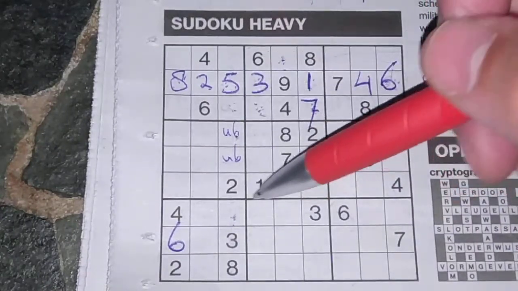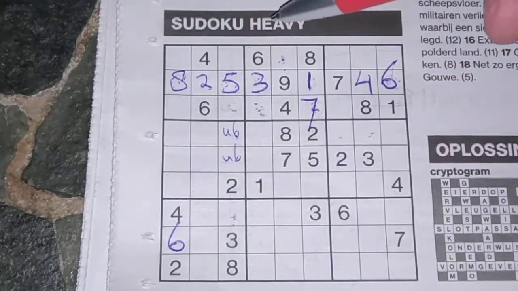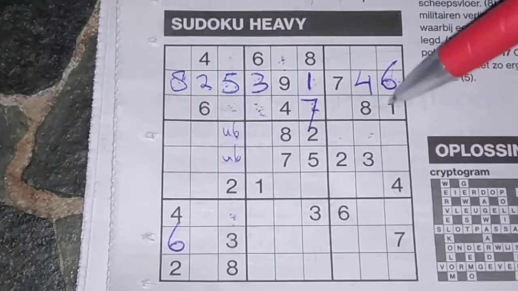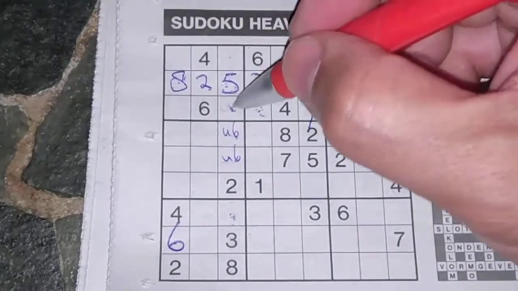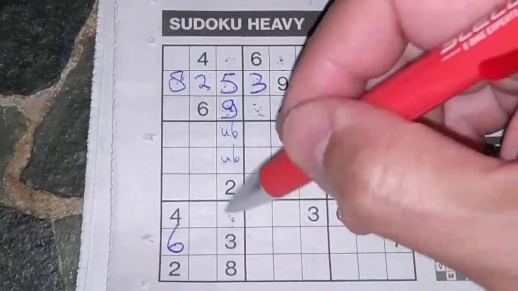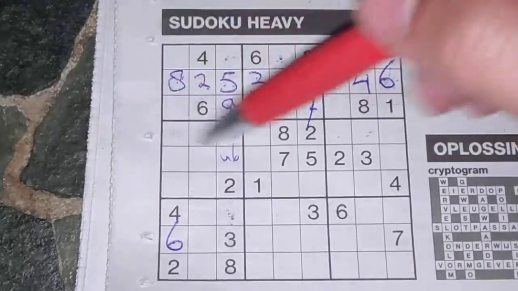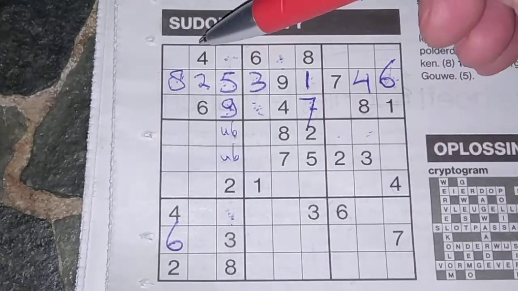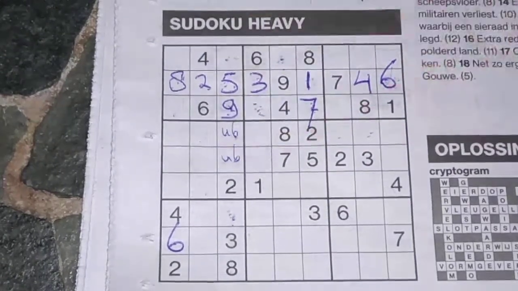The other missing numbers are the 1, the 7 and the 9. And look, we have a 1 and a 7, so no 1 and 7 in this box. That means 1 digit left for the 9. Here we have the 1 and a 7. I cannot fill this yet, need to wait for more information. But in this big square, oh no, okay, need to wait for more information.